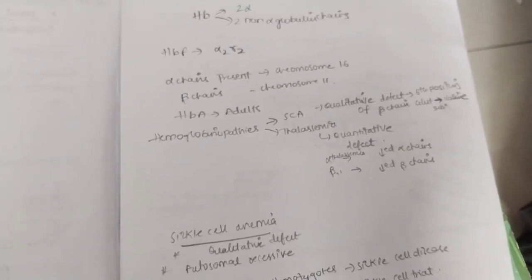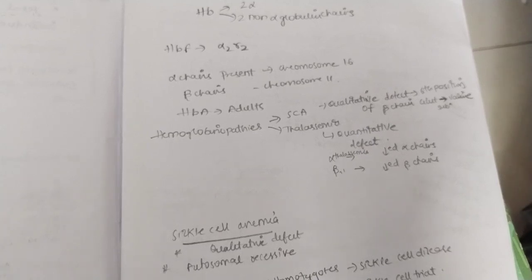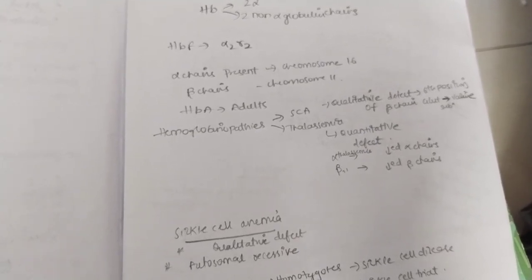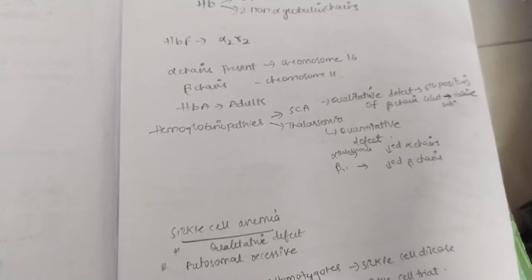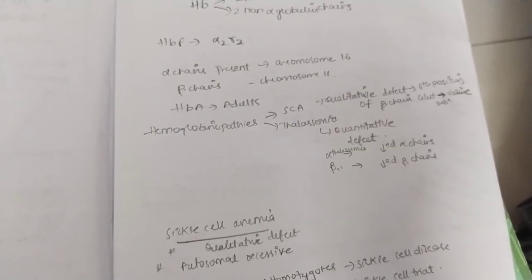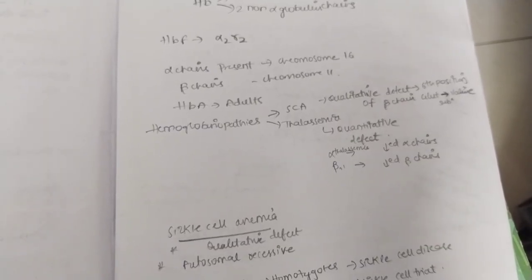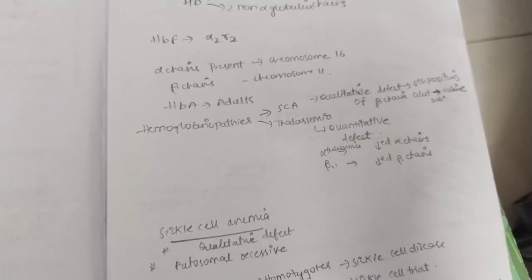Sickle cell anemia is a qualitative defect, meaning there is a change in the structure of the amino acid chain, right? Due to a mutation in a codon, there is a change from the amino acid valine to glutamic acid at the sixth position.